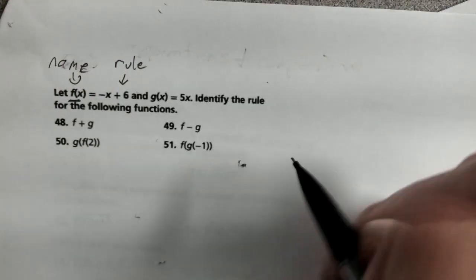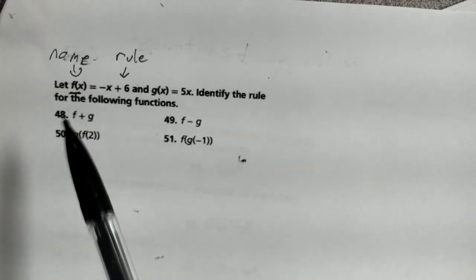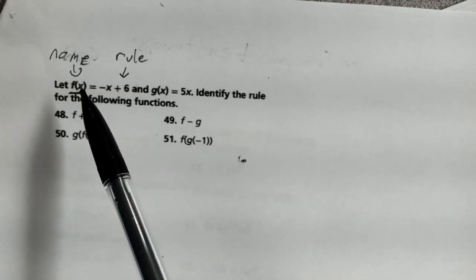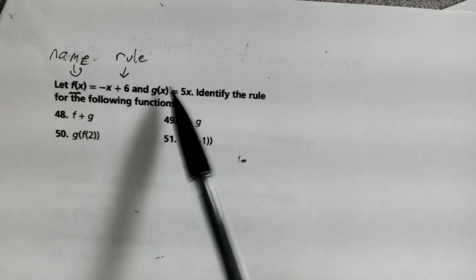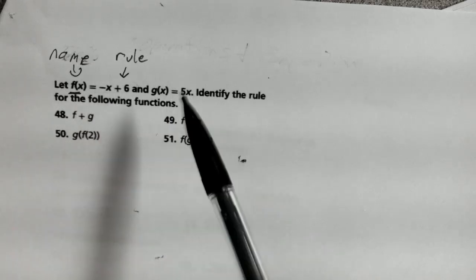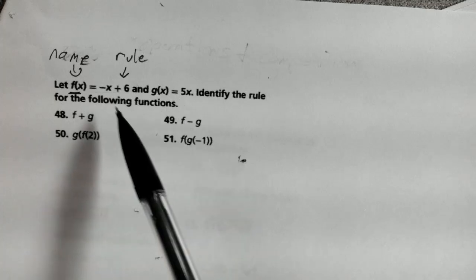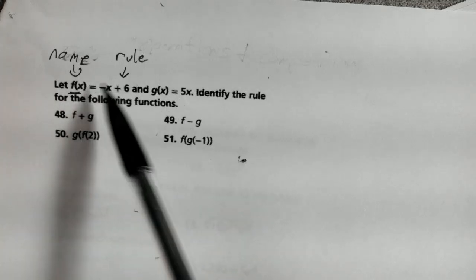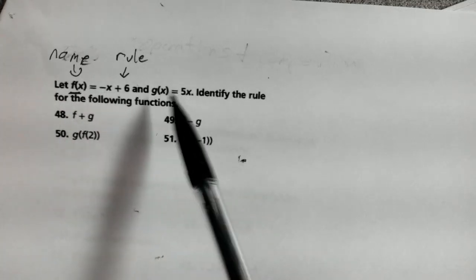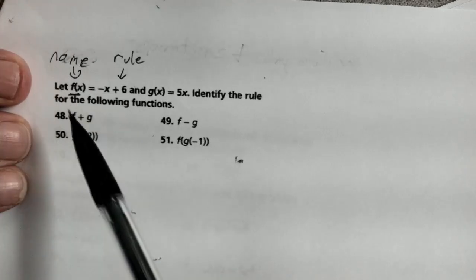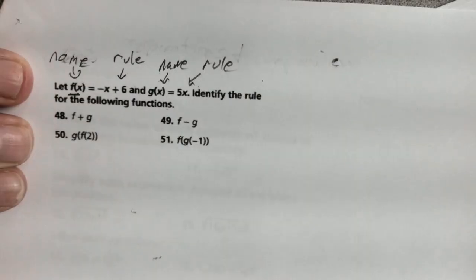Whenever we're dealing with functions, it's easier to see it in terms of y equals something. But when we're dealing with more than one function, it's beneficial to have a name for that function to distinguish the difference between this y equals something and that y equals something. So that's one of the many reasons why we have names. Again, this is the name, and that 5x is the rule.